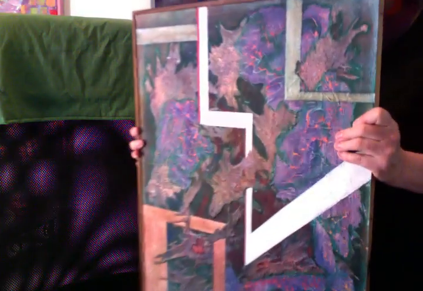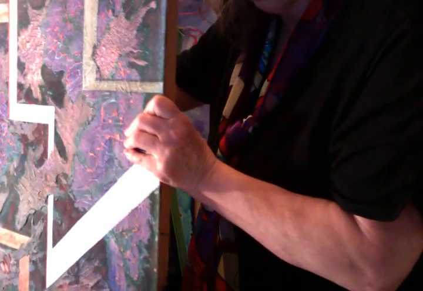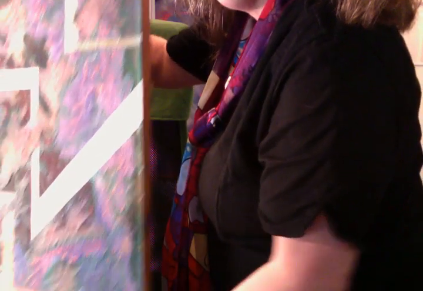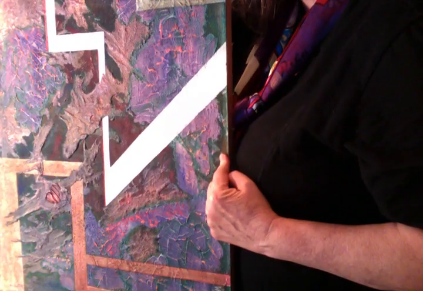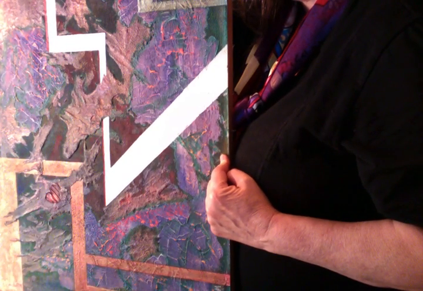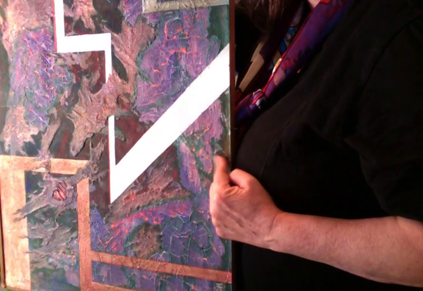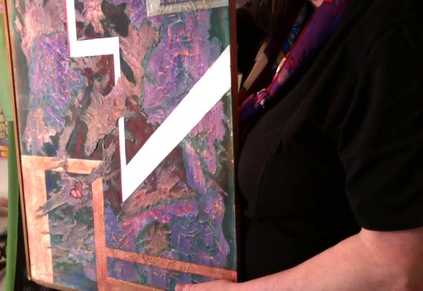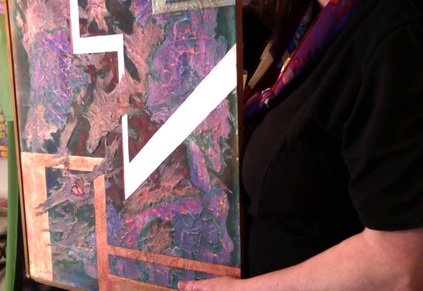So this piece is mixed media because, see if I can get it to sit without the chair wiggling. This piece is mixed media because it starts with using the rough side of masonite. So there's a smooth side and a rough side. Normally you would paint on the smooth side, but this is a textured surface that would absorb a lot of paint because the paint would sink into the wood, and it's not the typical side to paint on.